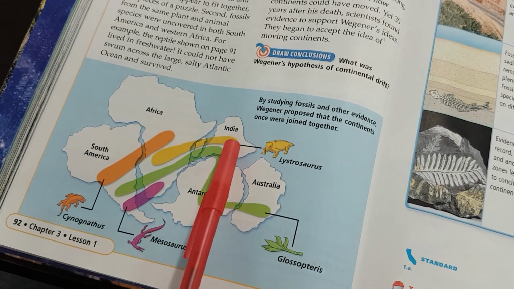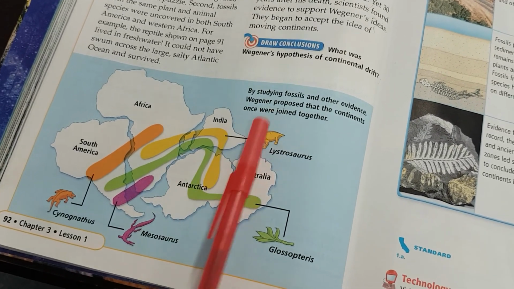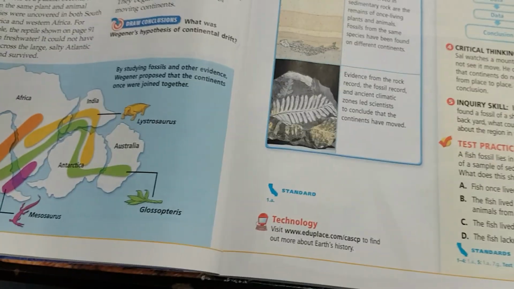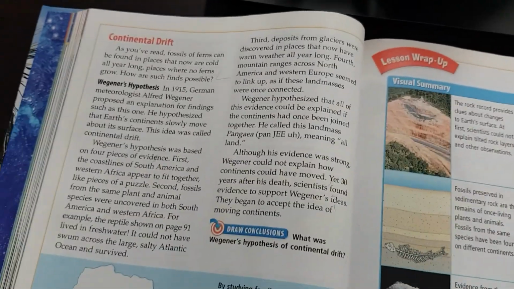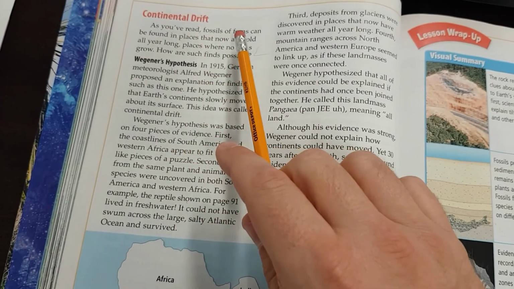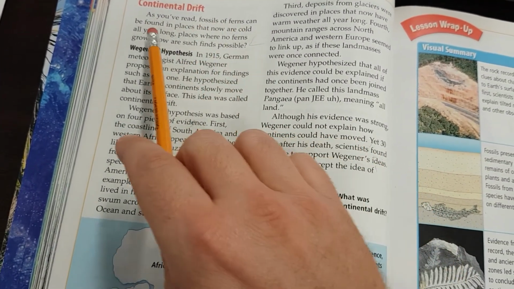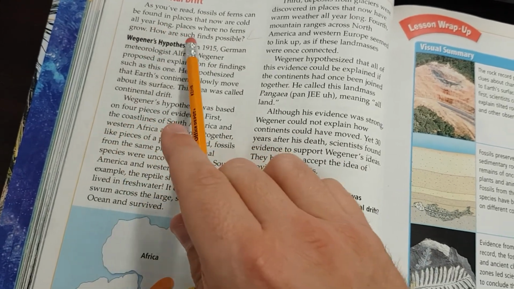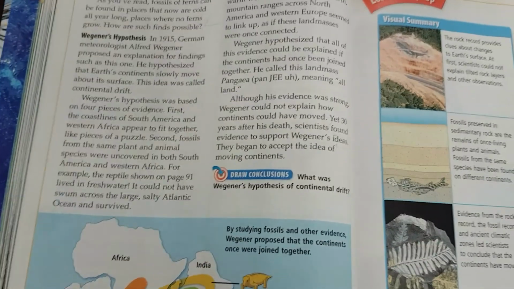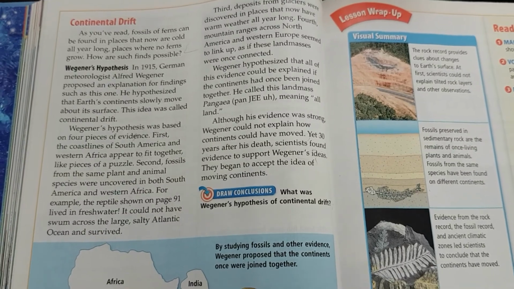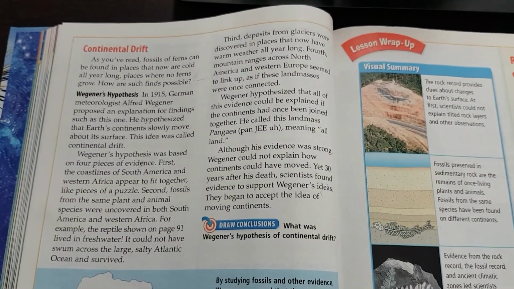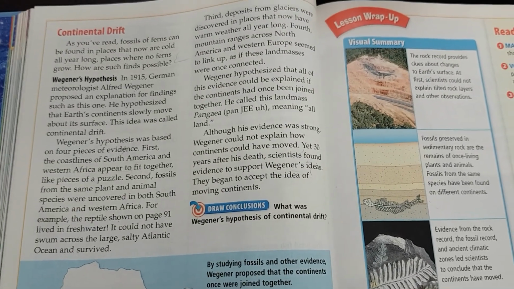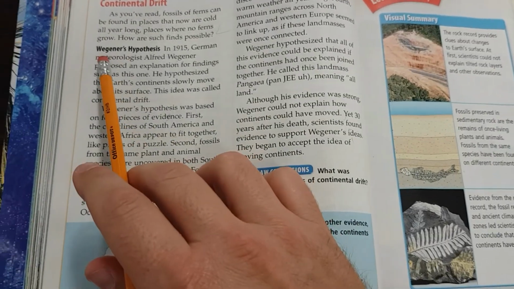Okay, the continents are South America, Africa, Antarctica, India, Australia. Well, actually, India I don't think is its own continent. It's considered a subcontinent. Europe, North America, Asia, those are the continents. As you've read, fossils of ferns can be found in places that now are cold all year long, places where no ferns grow. How are such finds possible? So they're wondering, how can a plant that needs a warm place to grow be in a place that's cold right now?